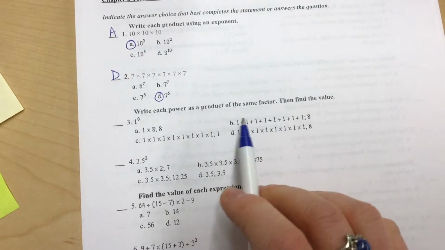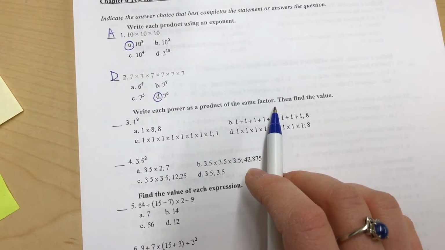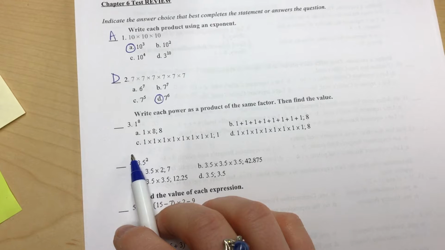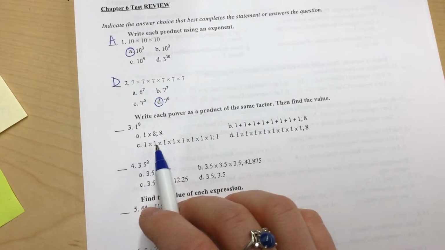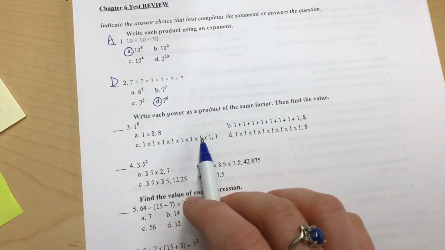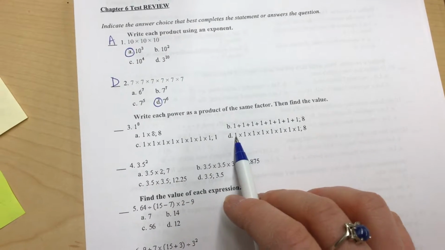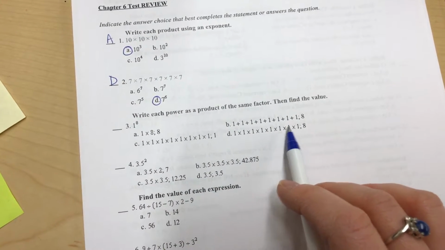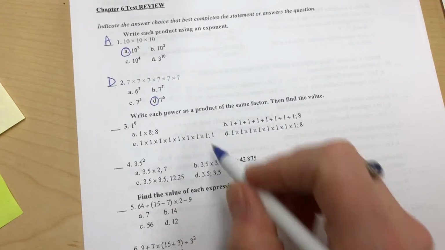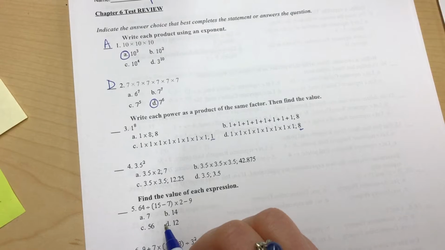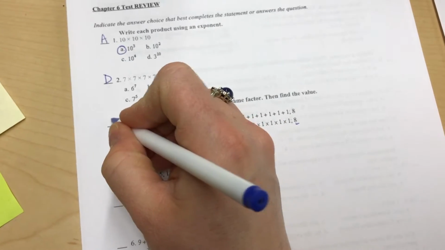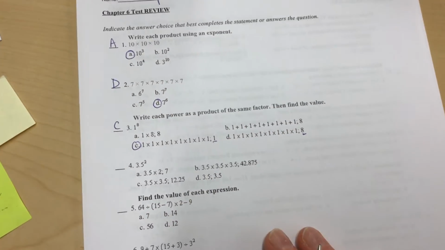Number 3, write each power as a product of the same factor, then find the value. So 1 to the power of 8 would be like 1 times 1 times 1, 8 times. 1, 2, 3, 4, 5, 6, 7, 8. This product is 1 and this product is 8. When you multiply 1 times 1 times 1, you get 1. So that one is C.